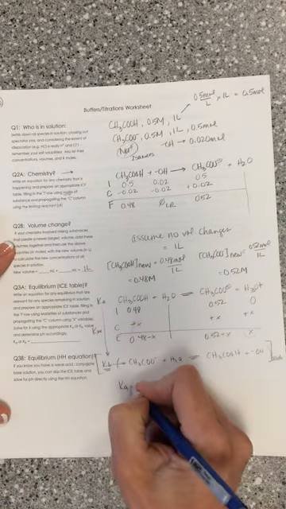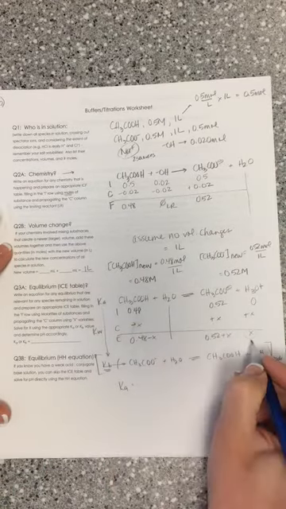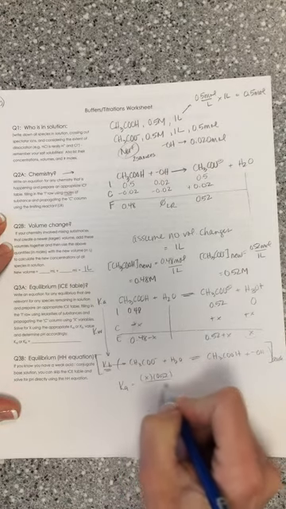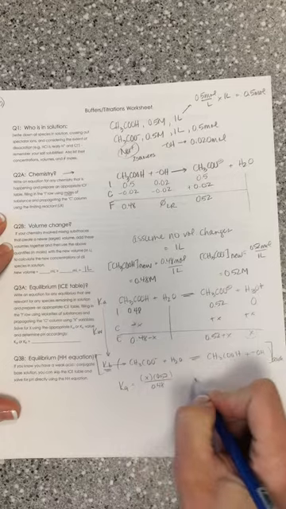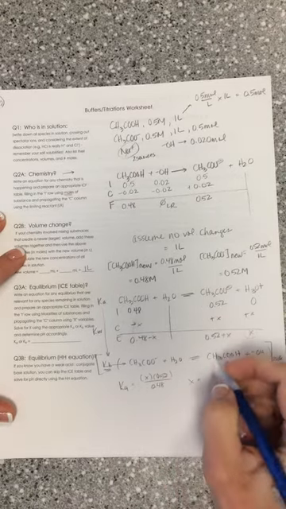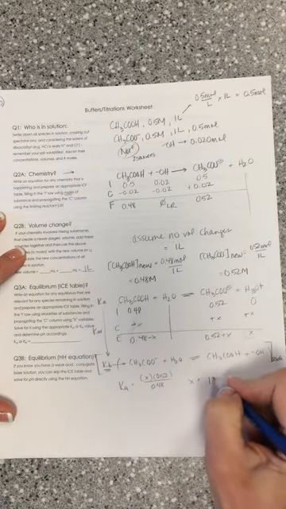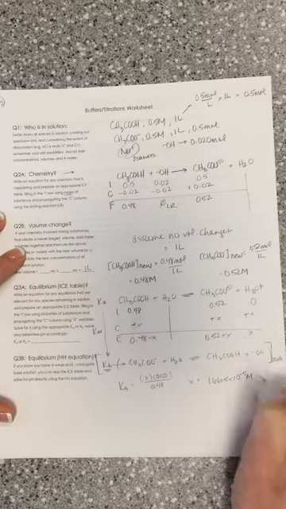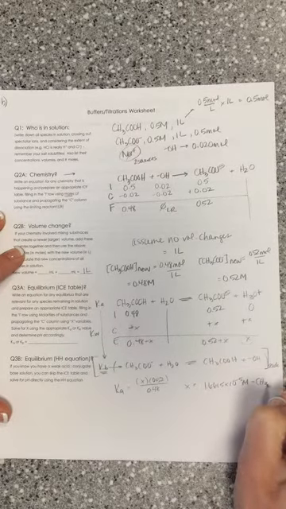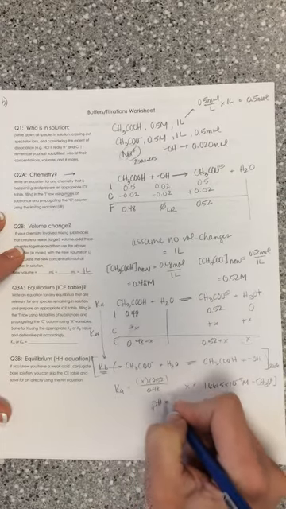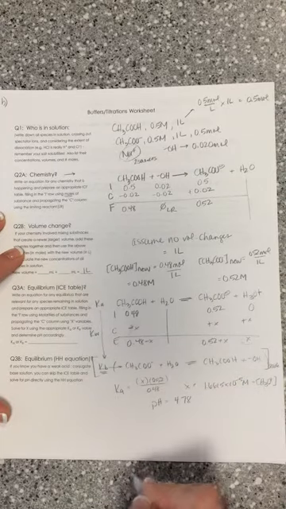So again, Ka in this case, and I'm going to already do my assumptions, is equal to X times 0.52 over 0.48. Propagating this and solving for X, X is going to be equal to 1.6615 times 10 to the minus 5th molar. And again, that's equal to the H3O+ concentration. So pH in this case is equal to 4.78.